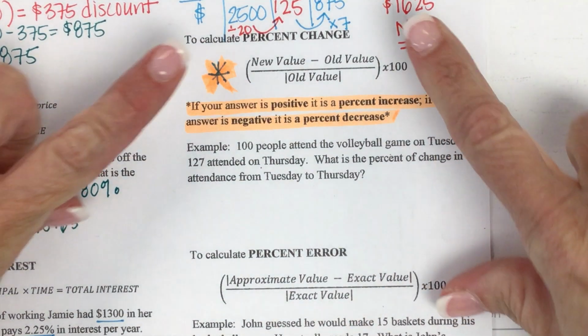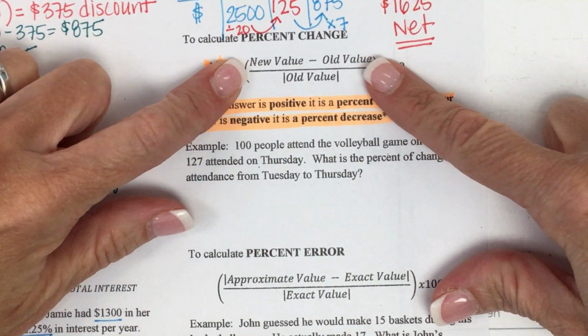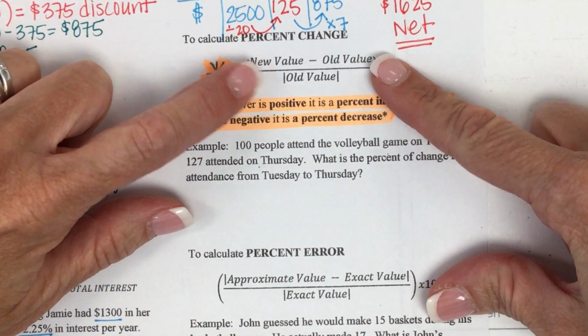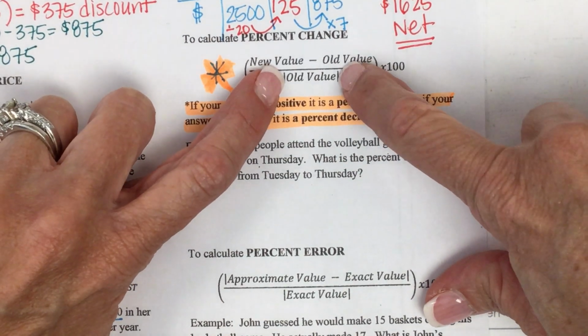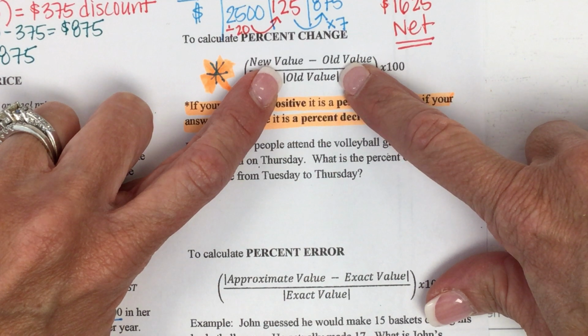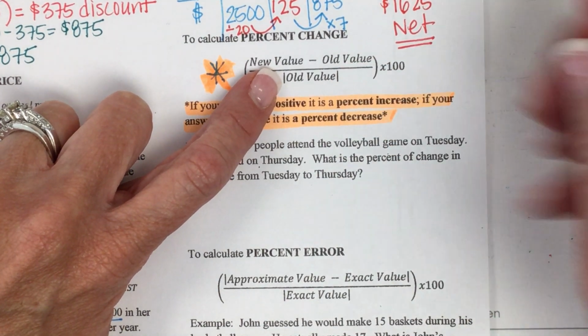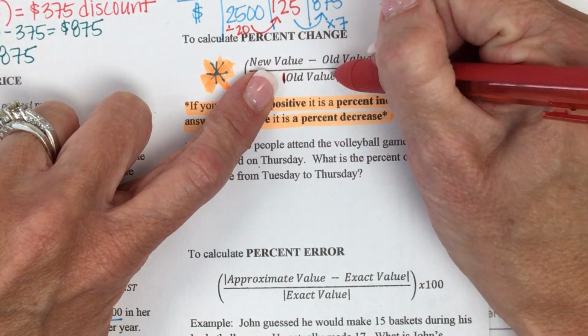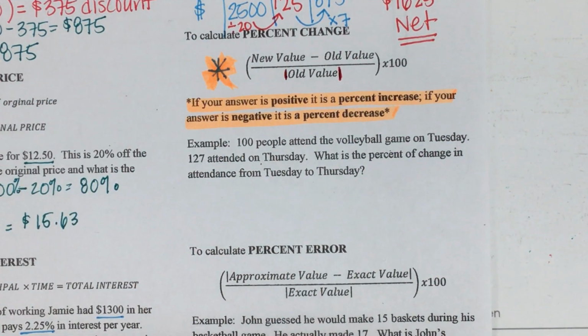All right, let's look at this formula here. New value minus old value divided by old value. But look what they have here. We know what this is, right? What are those two lines here? Absolute value. Okay? Times 100.